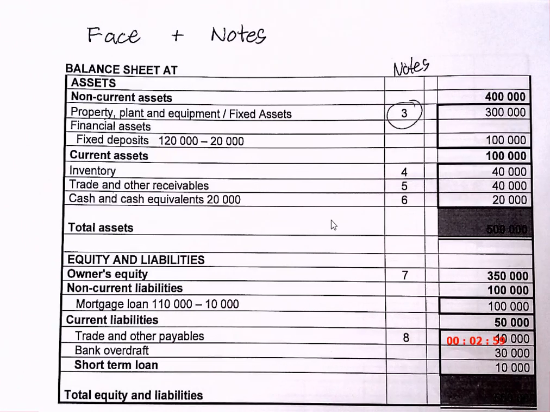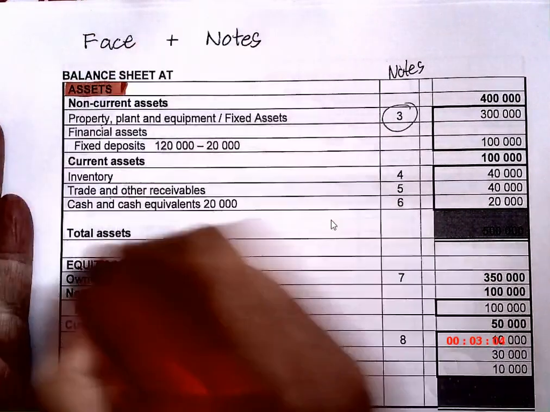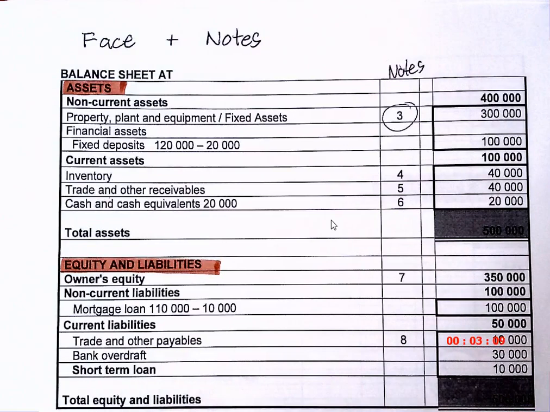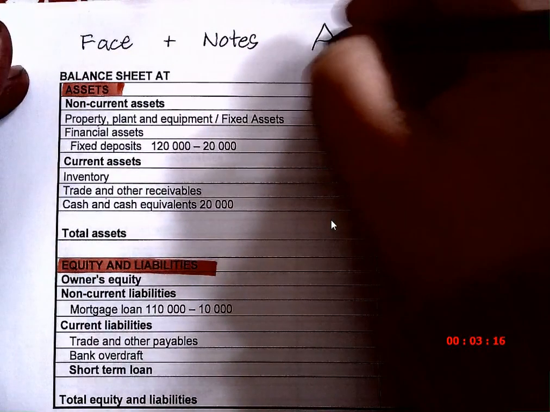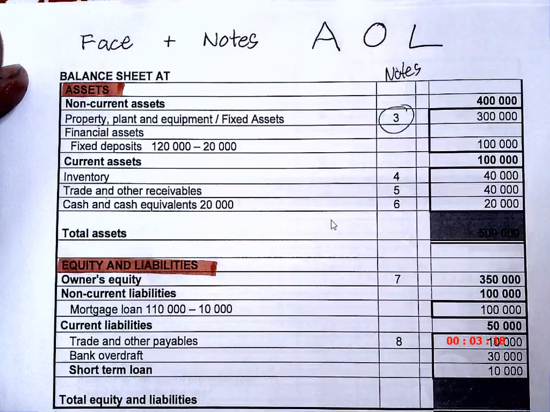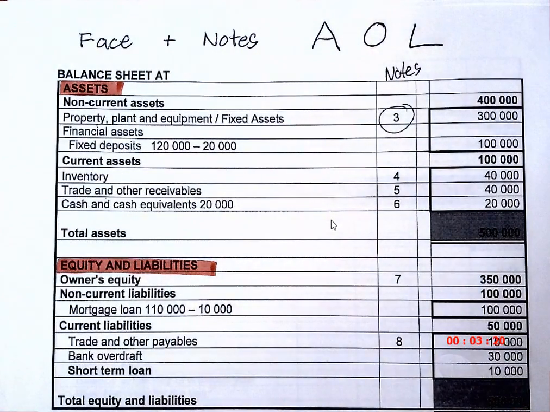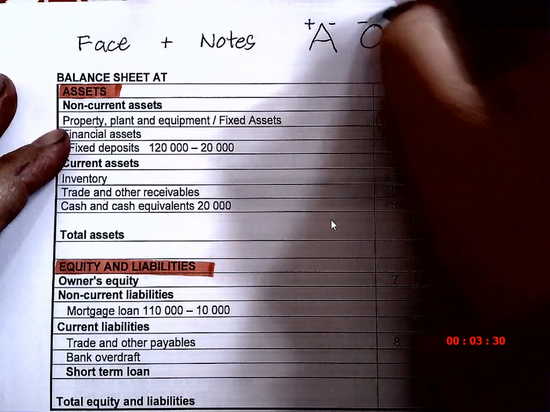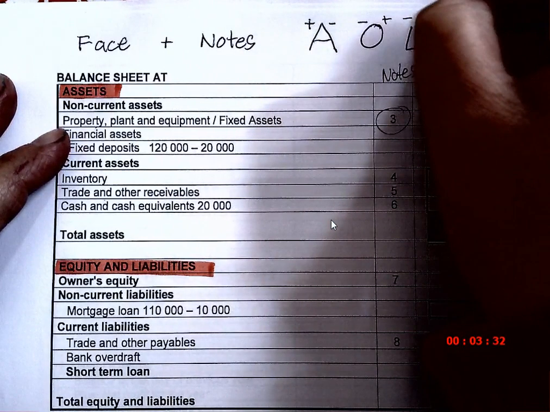First thing I need you to see, can you see it divides into assets, equity, and liability? I'm quite sure from grade 8 we did something called the AOL. If you remember correctly, with the AOL, we said assets is plus minus, and the other 2 is minus plus. You remember that?